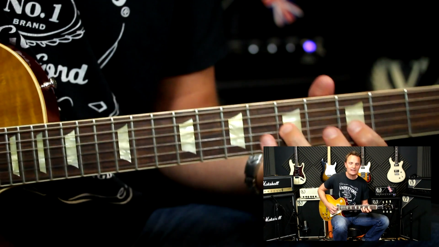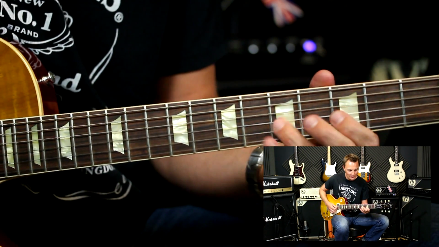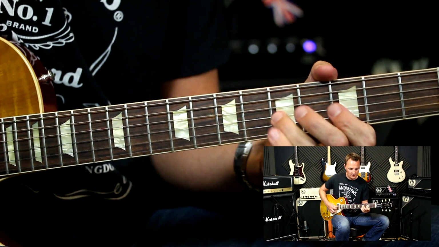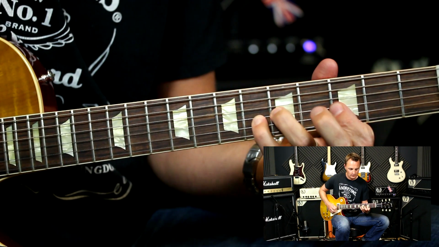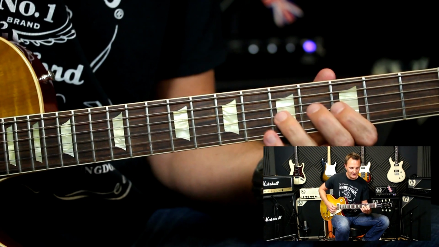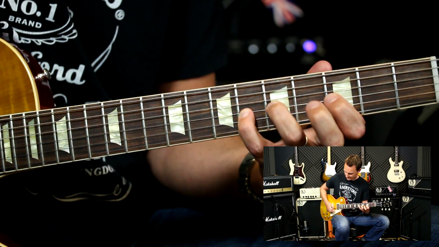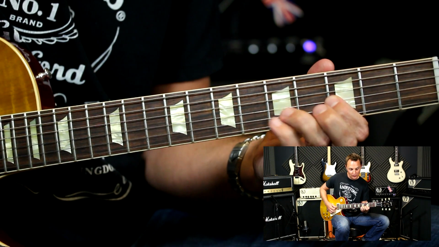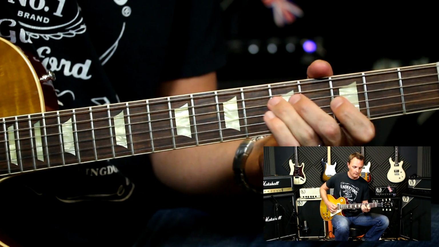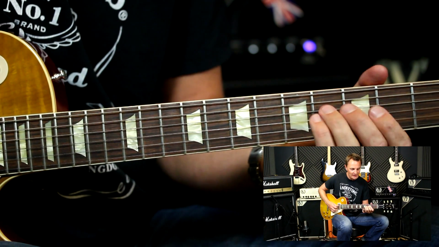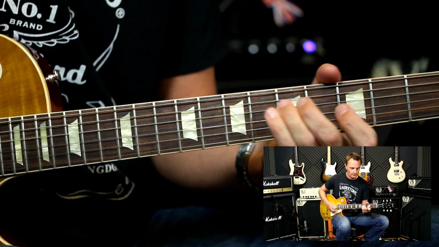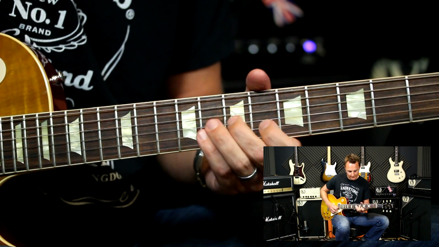Or what some people do, and I don't know if this was a Stevie Ray thing or someone, but some people will hammer on with their little finger. So they're starting with the third finger, and then they're hammering on with the little finger, and then they're doing a pull off down to the first finger. I prefer the slidey one. Sounds nice up here as well.